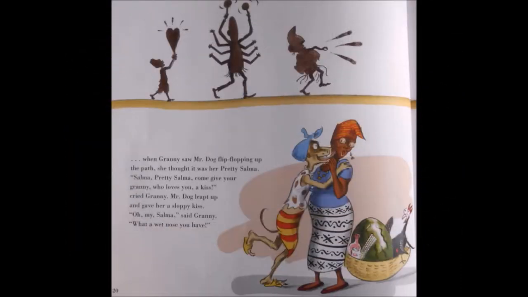Meanwhile, when Granny saw Mr. Dog flip-flopping up the path, she thought it was her pretty Selma. "Selma, pretty Selma, come give your Granny who loves you a kiss," cried Granny. But Mr. Dog leapt up and gave her a sloppy kiss. "Oh, my Selma," said Granny, "what a wet nose you have."